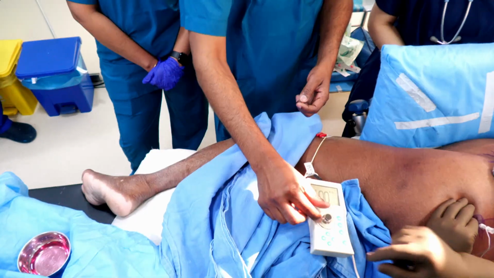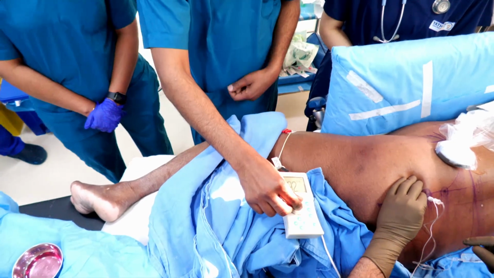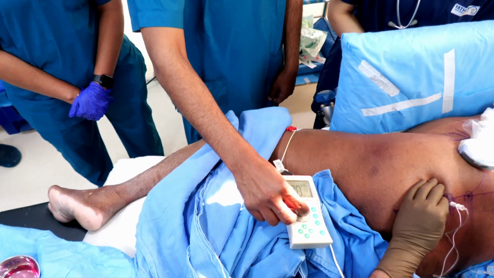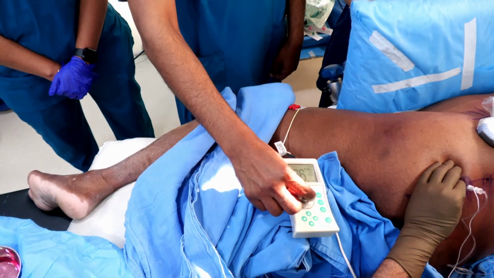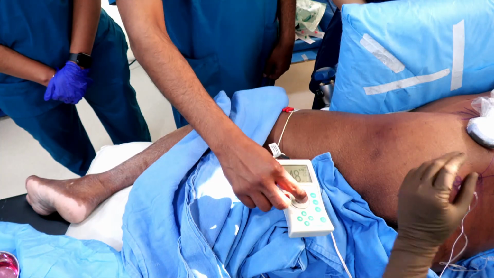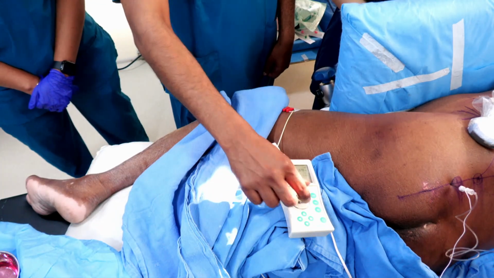So inversion. I'm going to decrease the current now. Now decreasing the current, at 0.8 I can still reduce it. Just want to exclude intraneural. Yeah, that should be fine. So at 0.4, we still have the contractions.